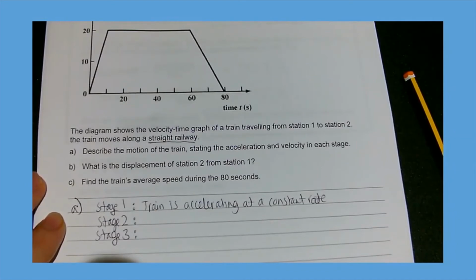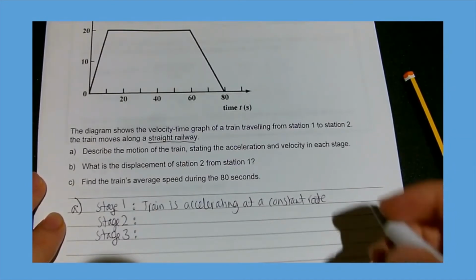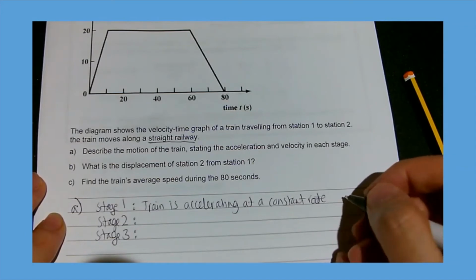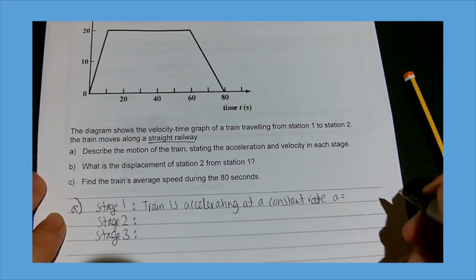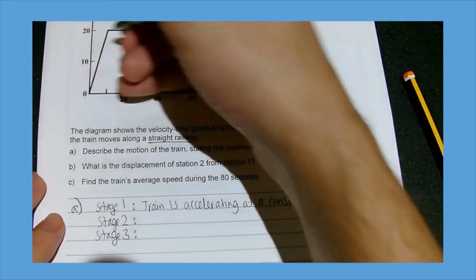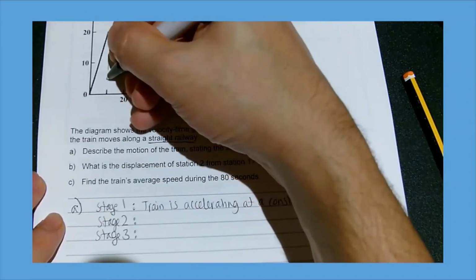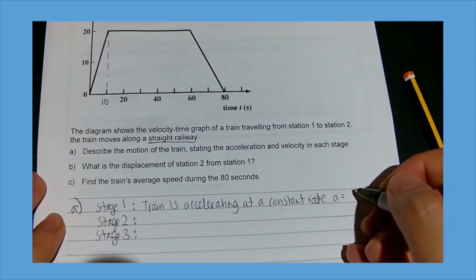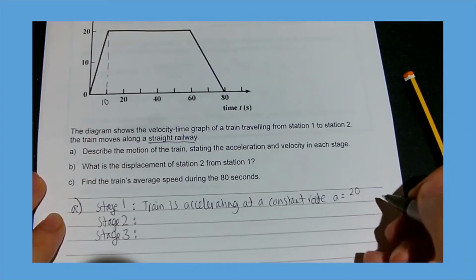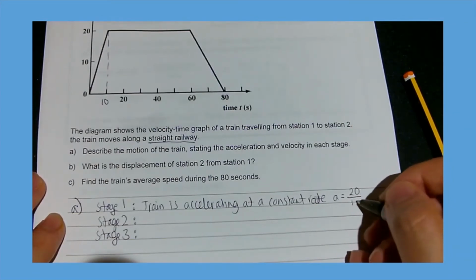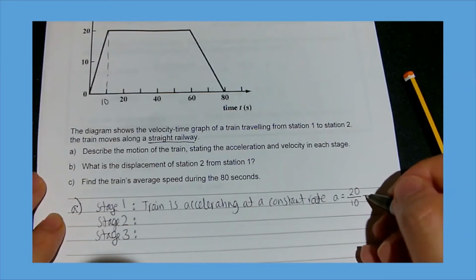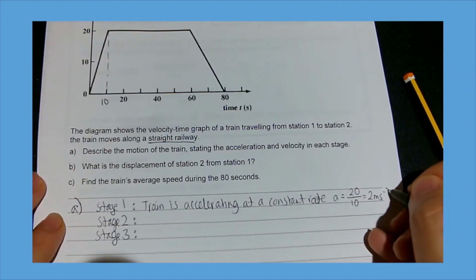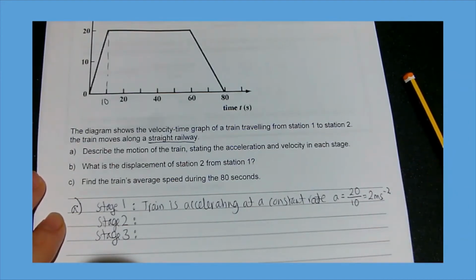Okay, and if we have to state the acceleration, then acceleration comes from finding the gradient. So we've got to find the gradient of this section of the graph. So change in y over change in x, so it's done 20 meters per second over 10 seconds, so that's 2 meters per second squared. So that's acceleration for that period.